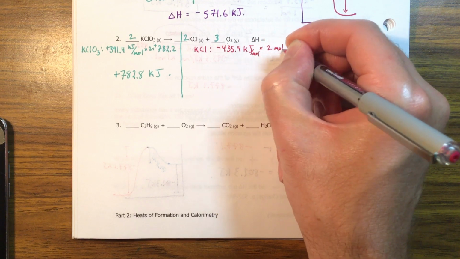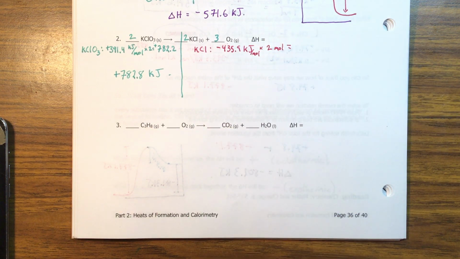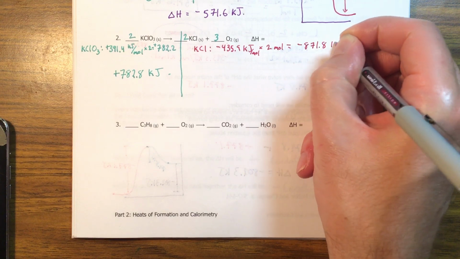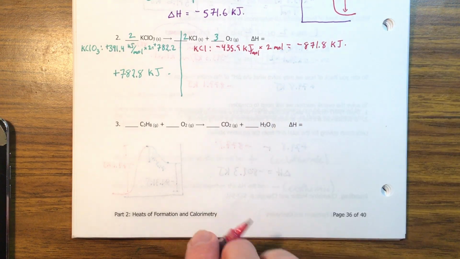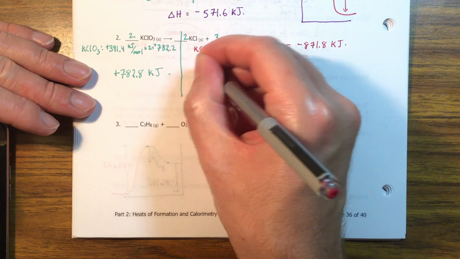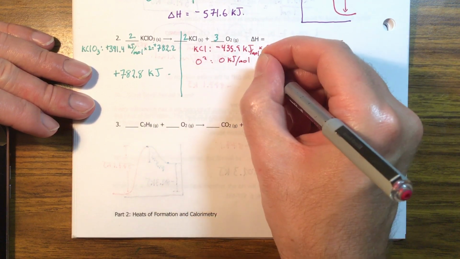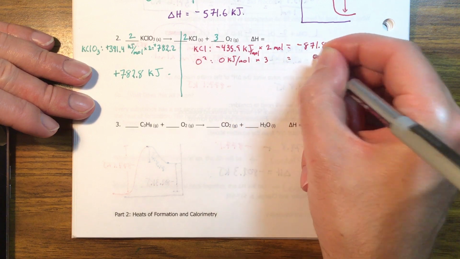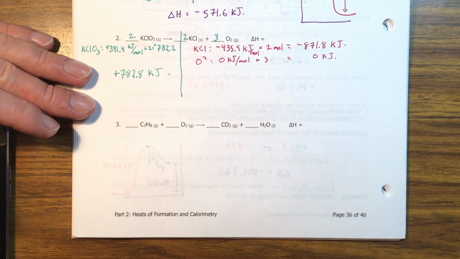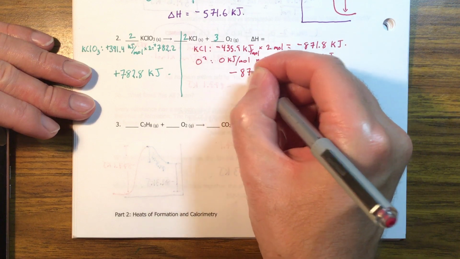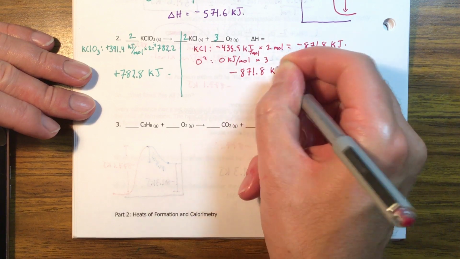Times it by 2 moles to get negative 871.8 kilojoules. And let's do O2. It's 0 kilojoules per mole times 3 is equal to 0 kilojoules in total. And this side's negative 871.8 kilojoules.